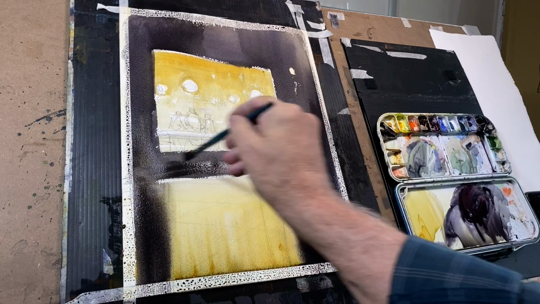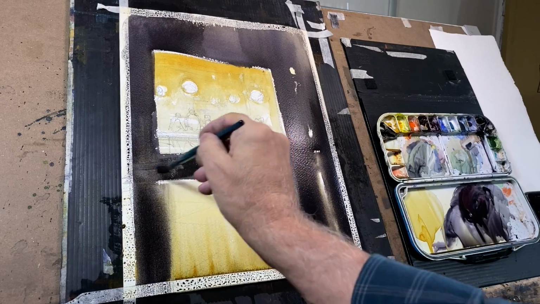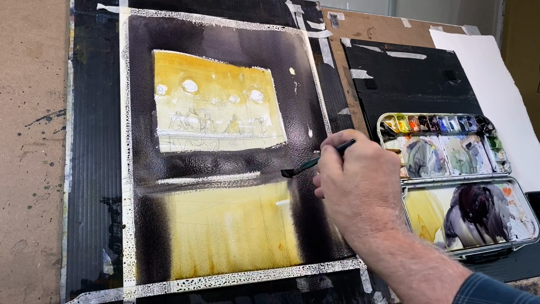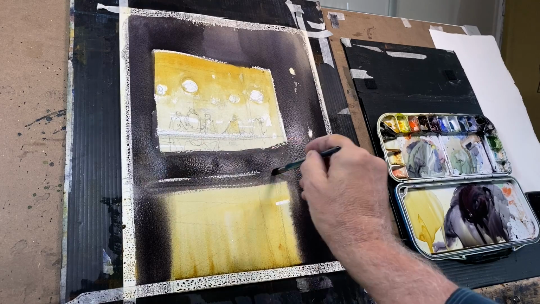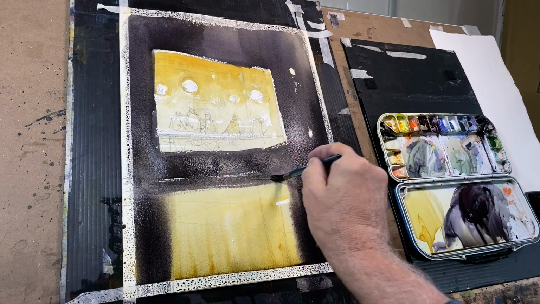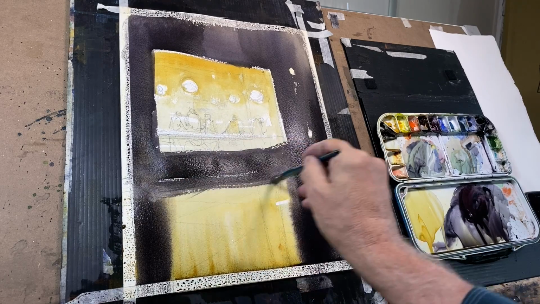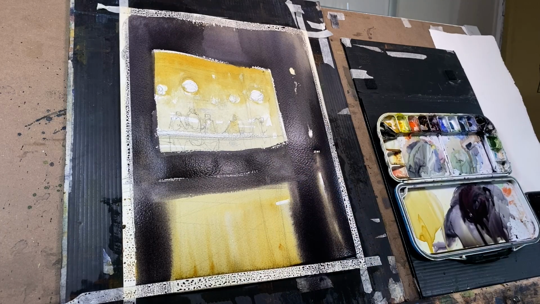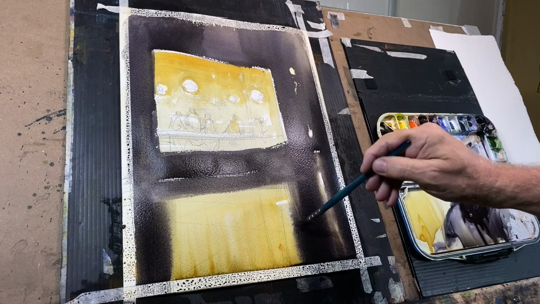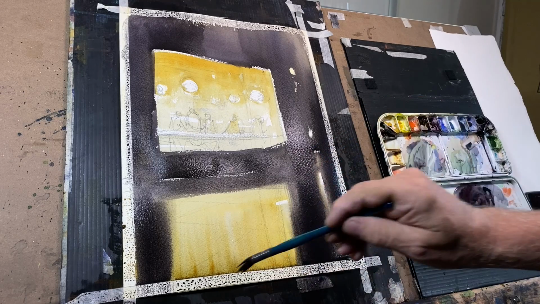So I have to do this rather quickly. More quickly than we're comfortable with, than I'm comfortable with. That's one of the main things that makes this technique a little difficult, is we have to work faster than we'd like.